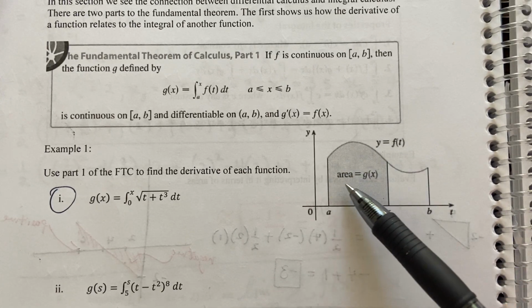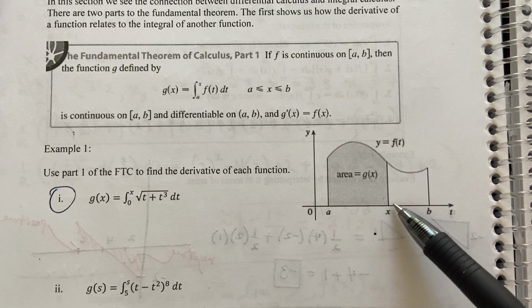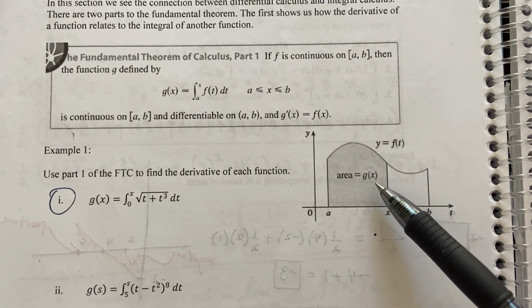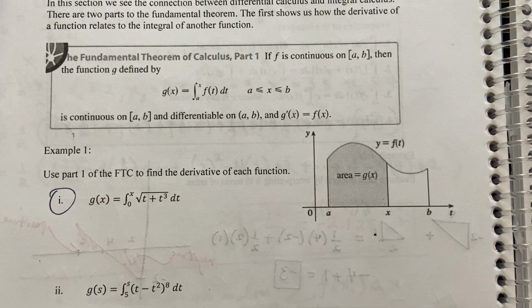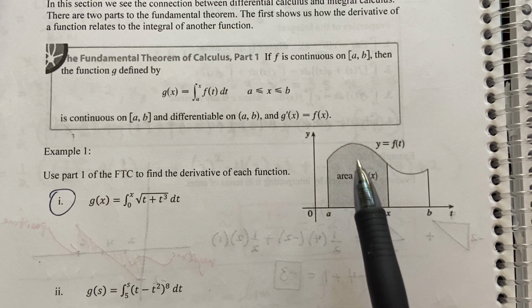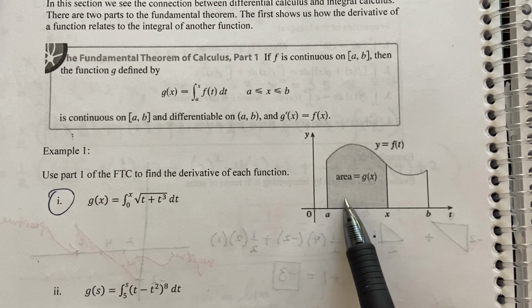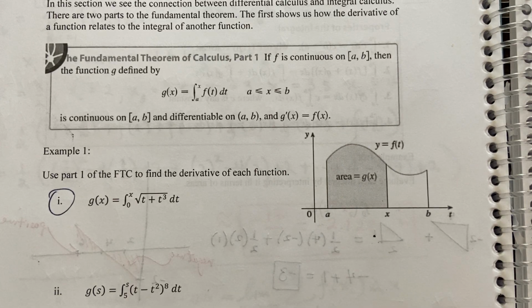is a function for the area based on what x you choose, and that's why it is a function of x. So if I would have chosen an x back here, obviously we get a different amount of area, and that would be the associated area in that case. So this is exactly what's going on. It gives us a way of evaluating integrals without really the need of taking a Riemann sum.